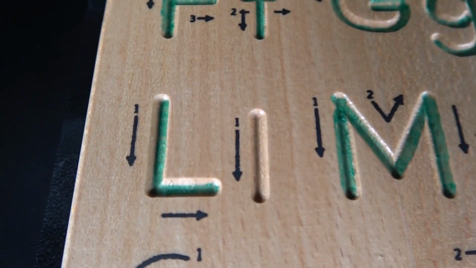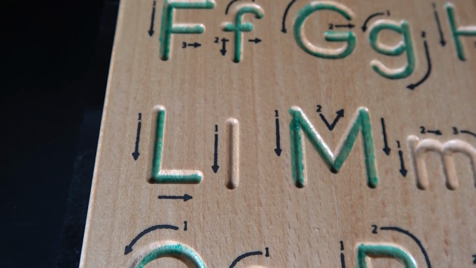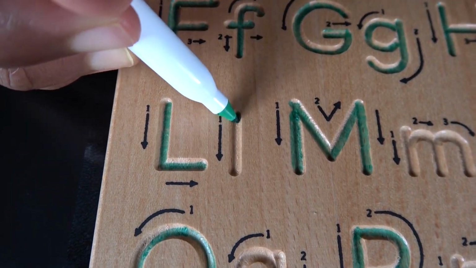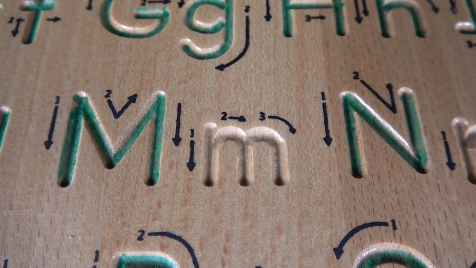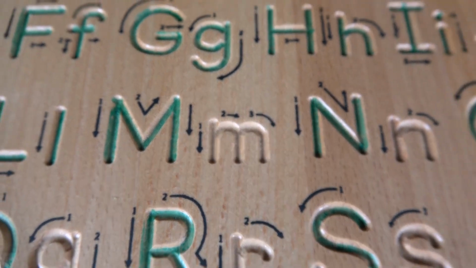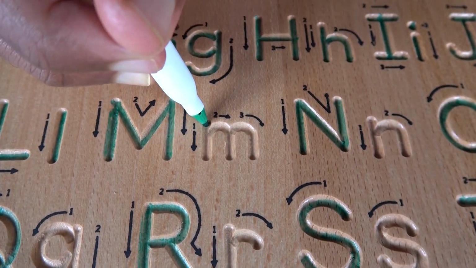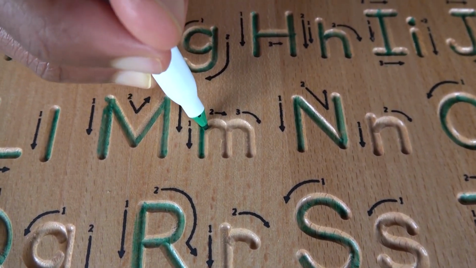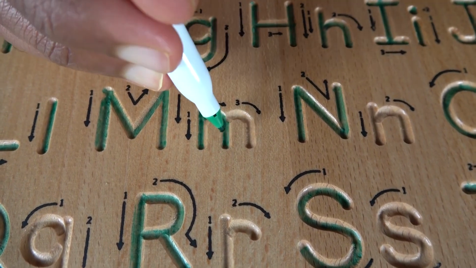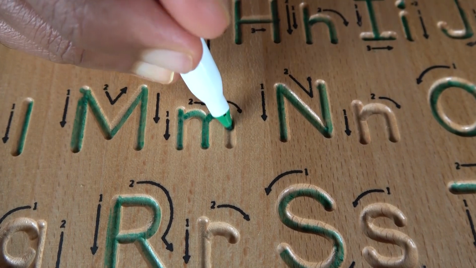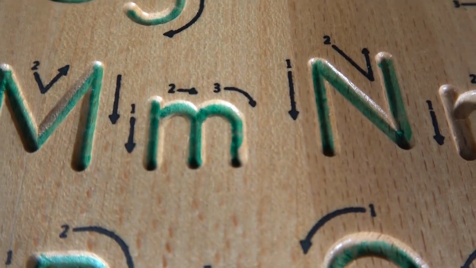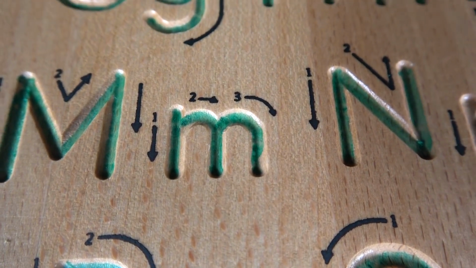Now we'll write lowercase l. We'll start right here and go straight down. That's lowercase l. Now we'll write lowercase m. We'll go from here down. Then we'll make our first curve like this. And now we'll make our second curve. That is the letter m.